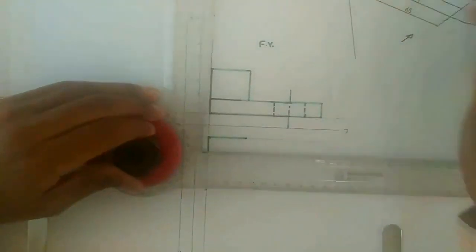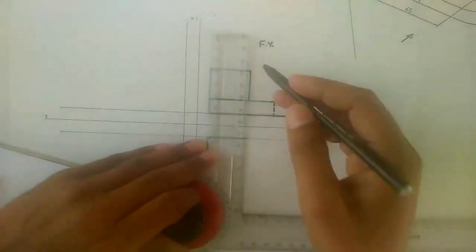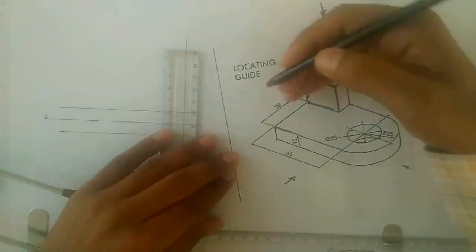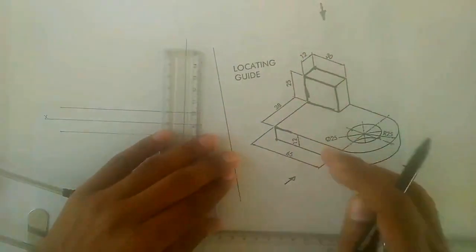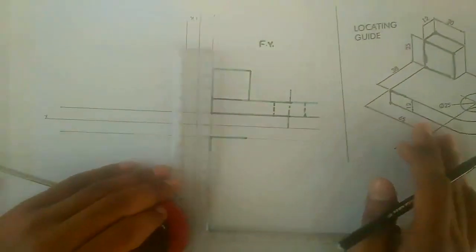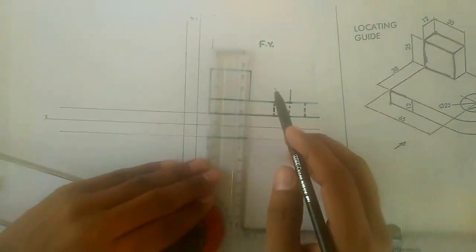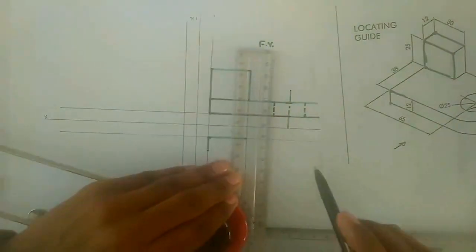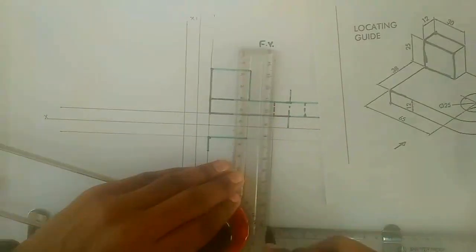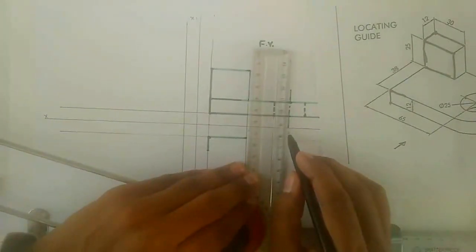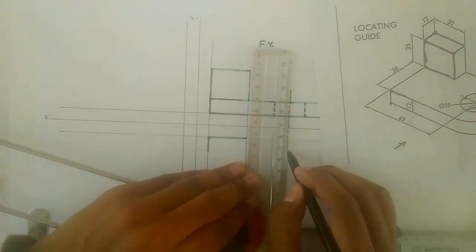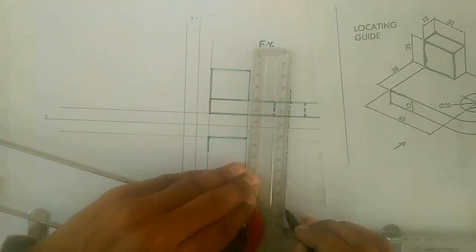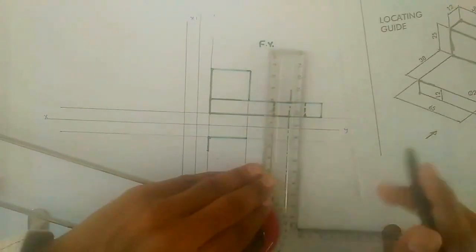Before drawing the remaining part, we will take the projections of the front view in the top view, so that it is not required to measure this length of the object, which is already measured in the front view. So by just taking the projections, we can get the dimension. The center line can be extended as a center line, like this.